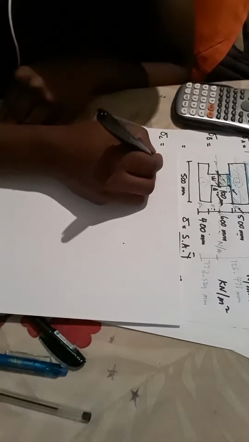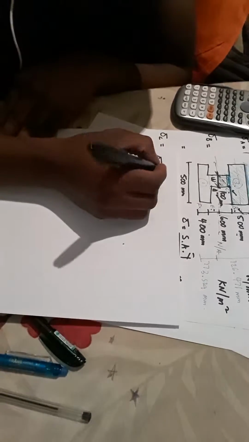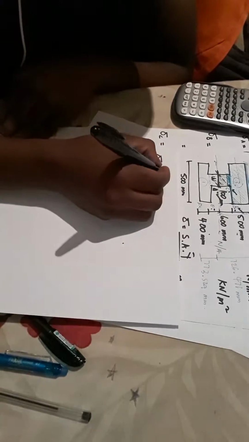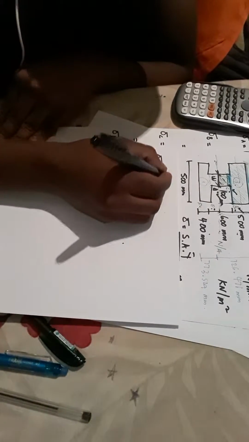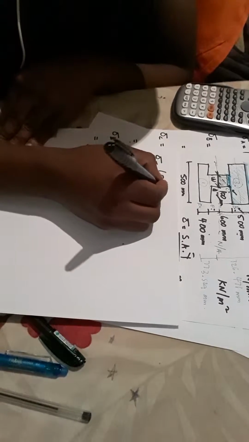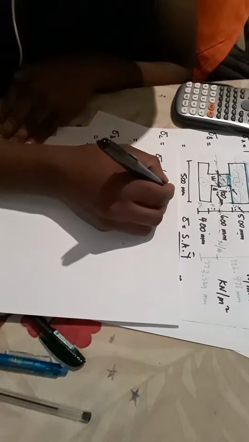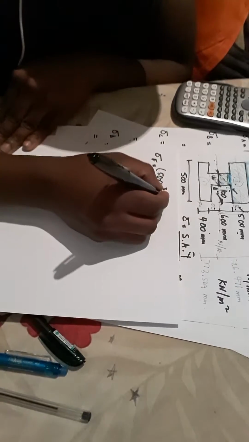So shear stress at E is equal to S, which is shear, which will be 15 times 10 to the power 3, times area.